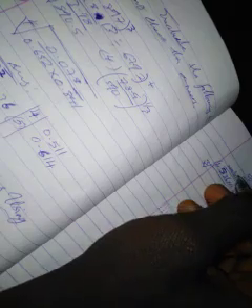We still raise to the power of 4, just as it is expressed here. Now we have the cube root of 0.536 times 10 power minus 4.